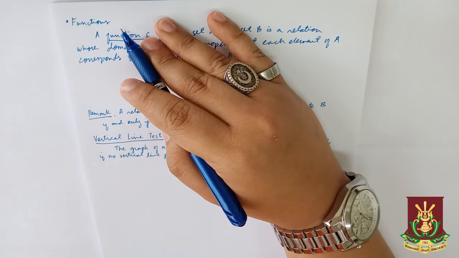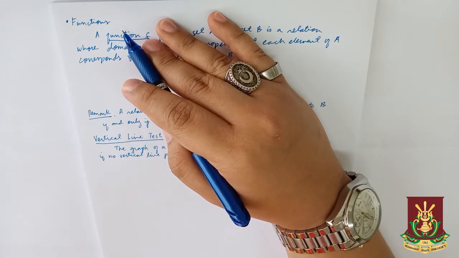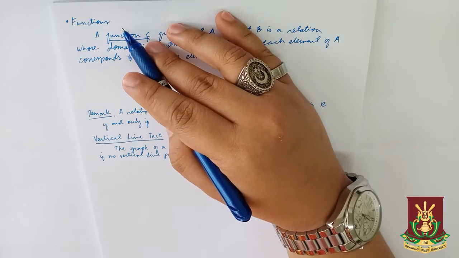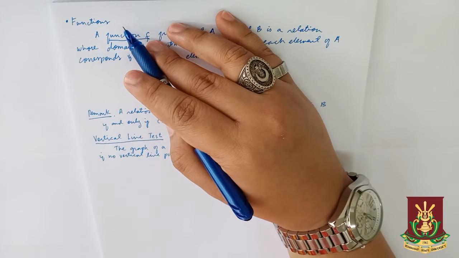Good day everyone. Welcome to another discussion on functions and relations. Today, we are going to define what a function is and how to determine if a relation is a function or not.